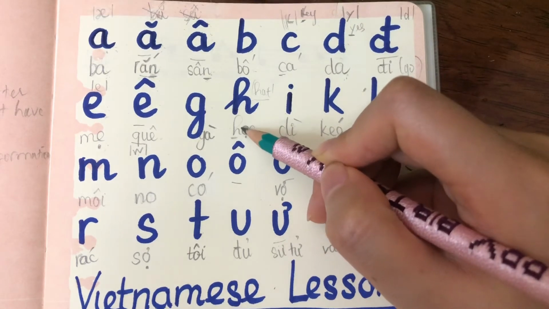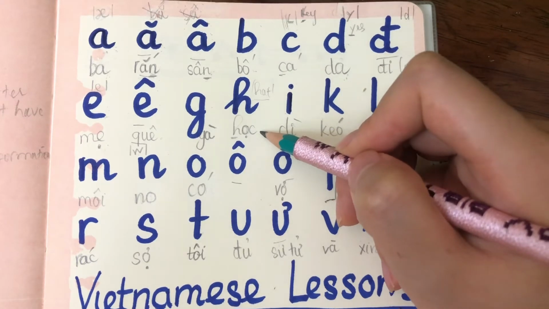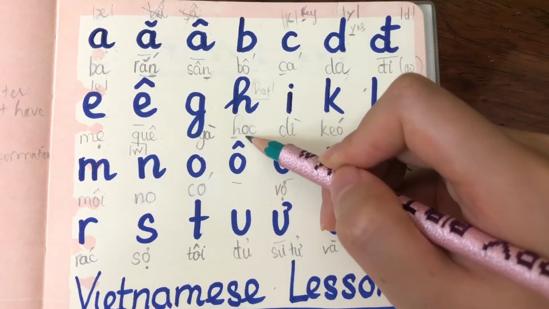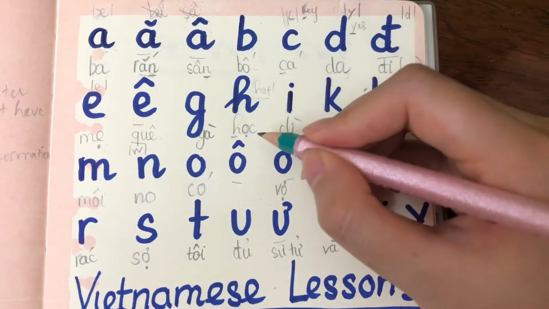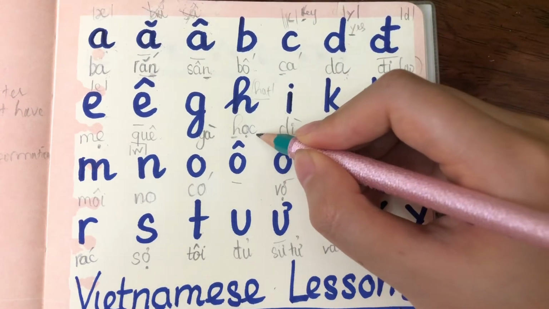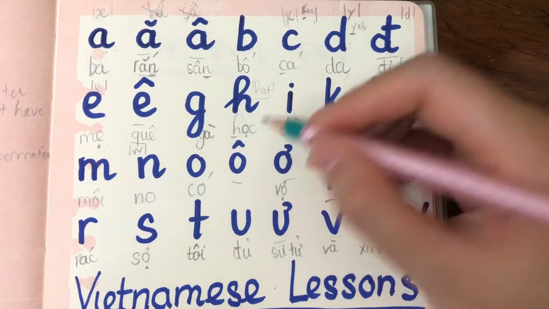The example I have for you is học. Remember the dot, make it heavier, lower in pitch. Học means study in English.